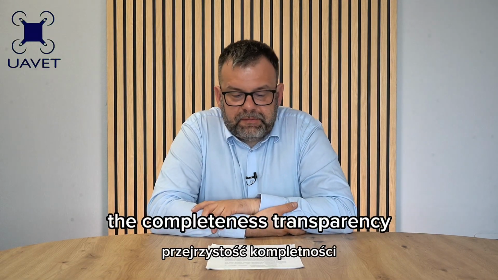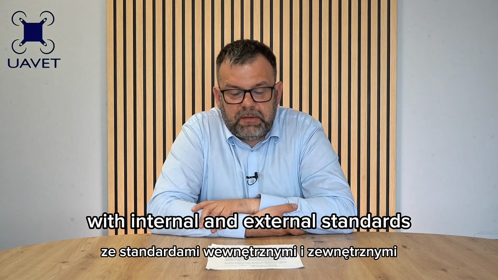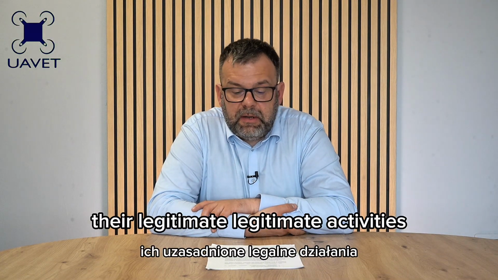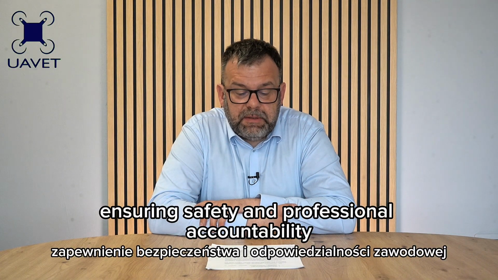The completeness, transparency and compliance of these documents with internal and external standards is crucial for the effective operation of UAV teams, legitimate activities, ensuring safety and professional accountability.